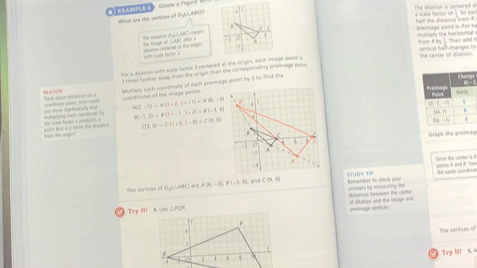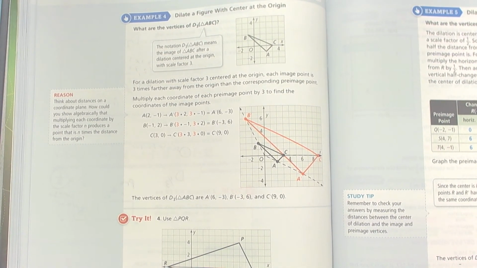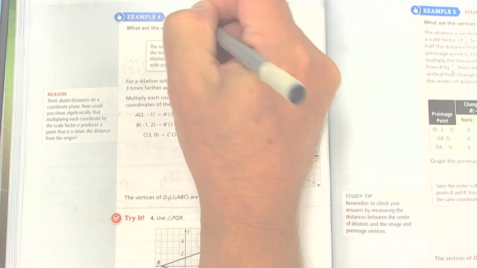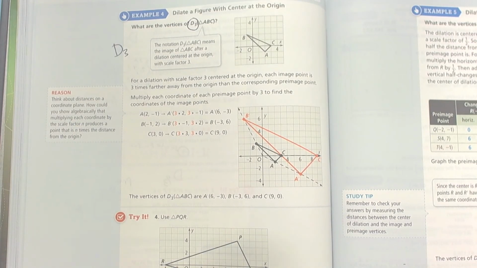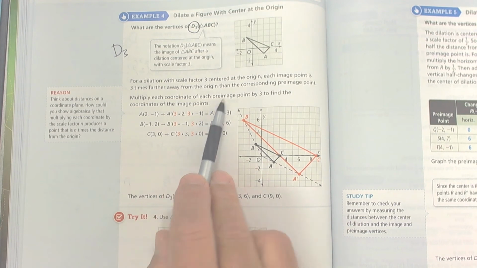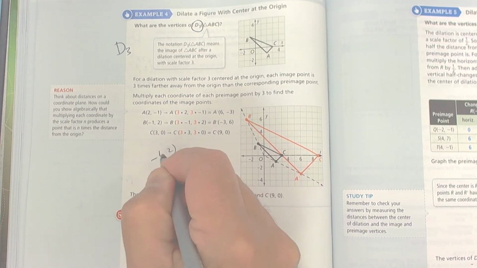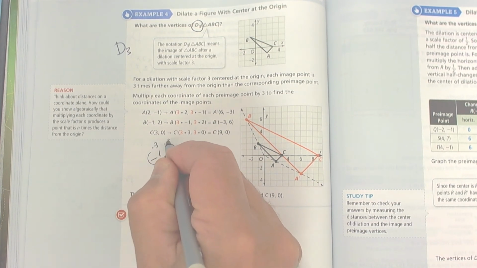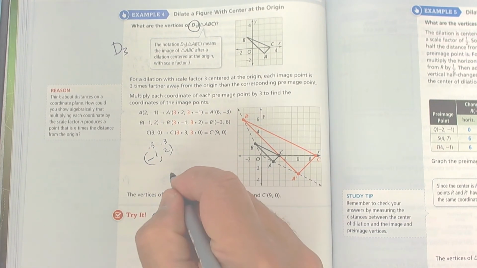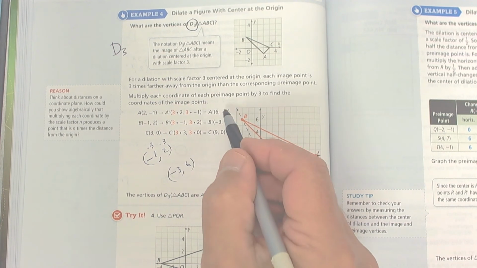Let's take a look at this next one here. They're telling you that they want a dilation of 3. See that D3? That means you're multiplying by 3. So you take each point, like this point is -1 up 2, and you multiply by 3. So times 3 and times 3. That's going to give you a -3 and 6. So your new point here is right here.